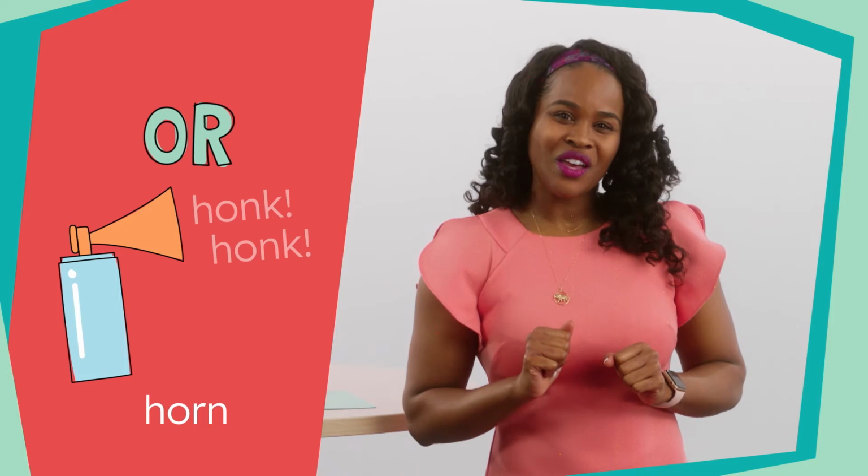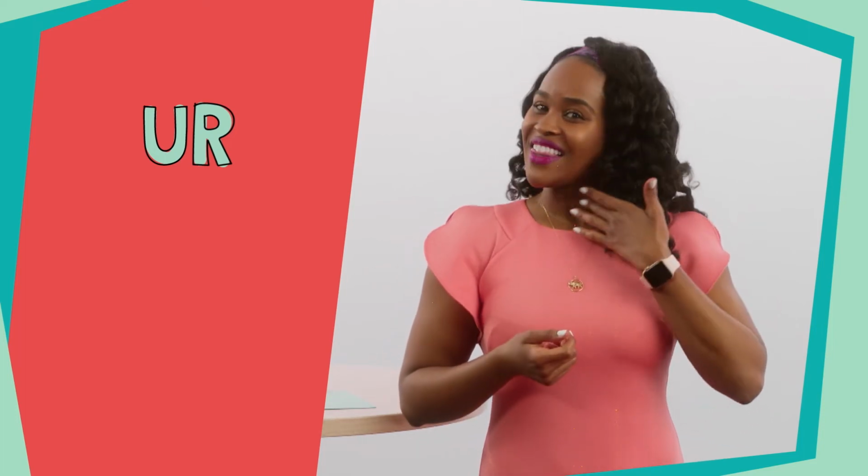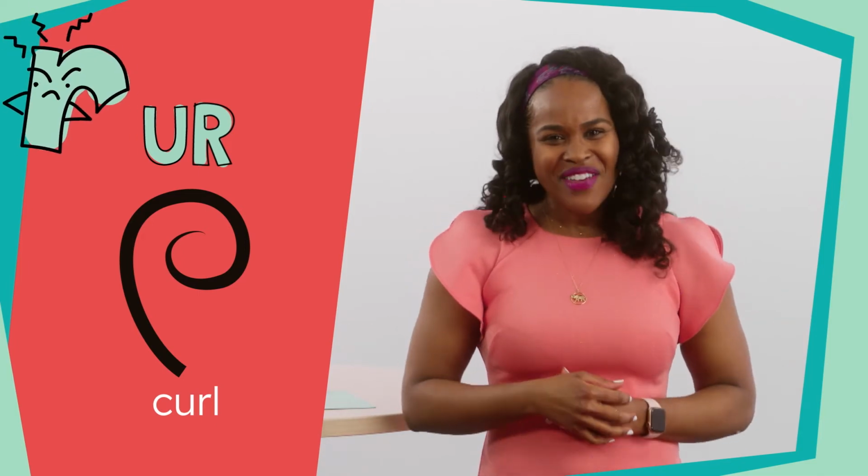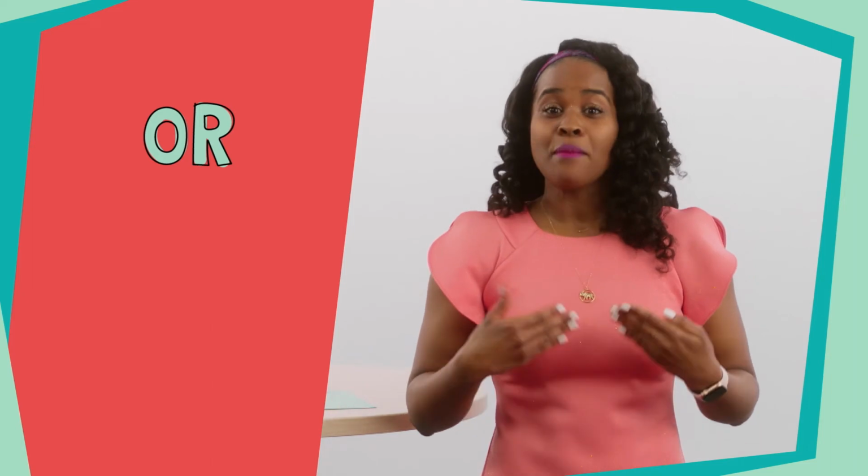Honk honk. When the letter R is behind the letter U, it now says ur, like in the word curl. Do you hear how bossy the letter R can be? The letter R controls the sounds of the vowels that come before it, and in other words, it bosses it around and changes the sound. Today, we will focus on how R bosses around the letter O. When the letter R has the letter O in front of it, it most commonly makes the sound or.